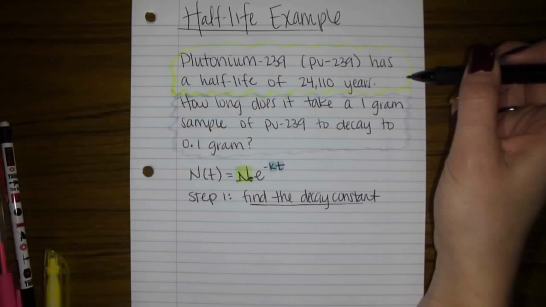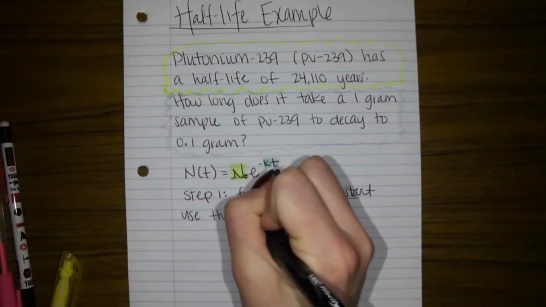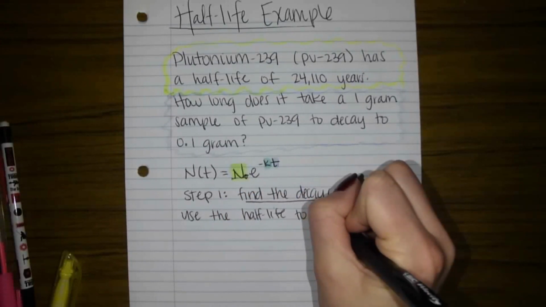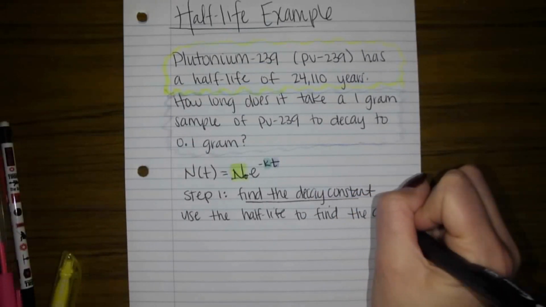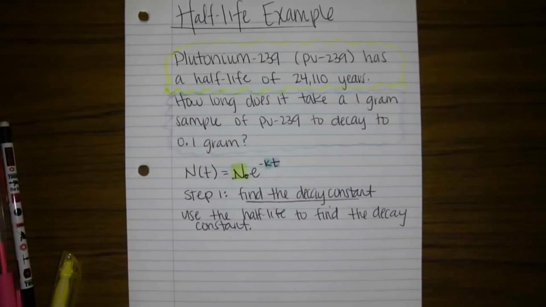Use the half-life to find the decay constant. So I'm going to write that on here just so you know. Use the half-life to find the decay constant. Well, what do we know? We know that it takes 24,110 years to get exactly half of the substance. It doesn't really matter what we start with or what we end with. We know that we're going to have half.